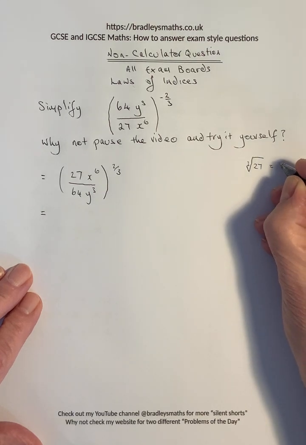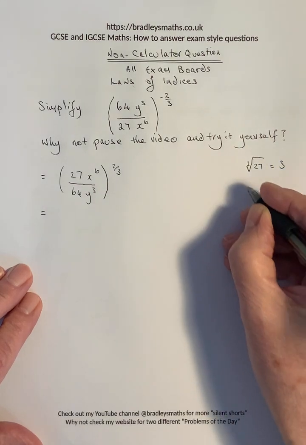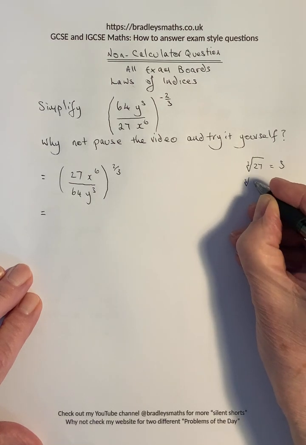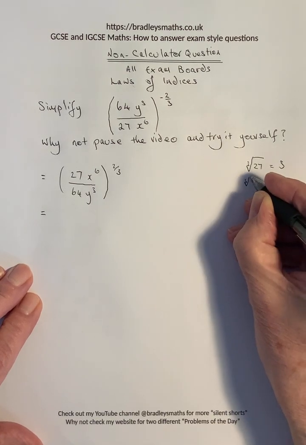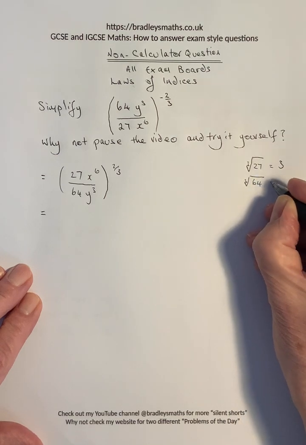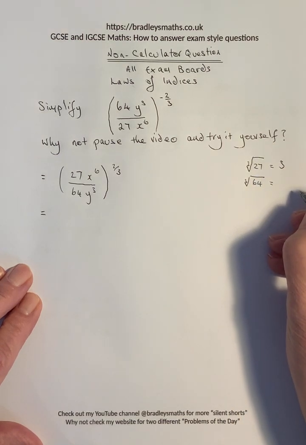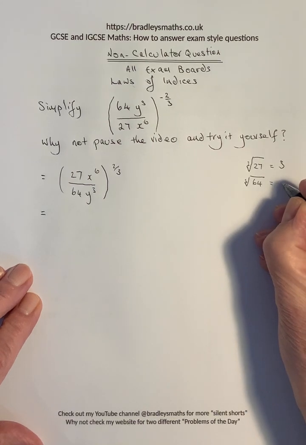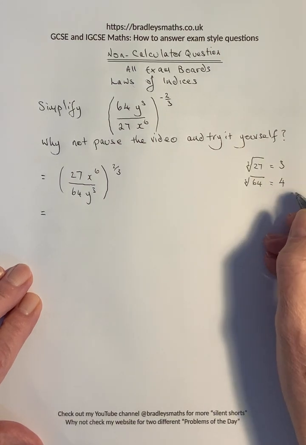So the cube root of 27 is 3. Cube root of 64 is, well, 64 is 4 times 4 times 4. So the cube root of 64 is 4.